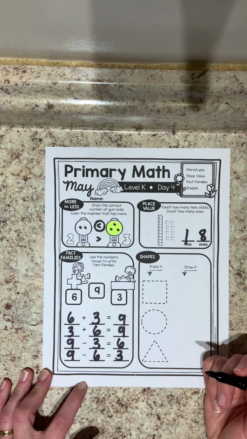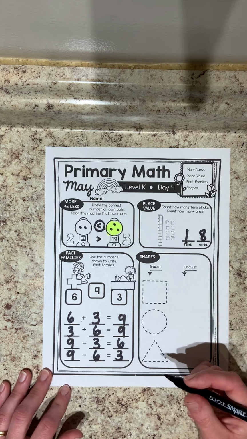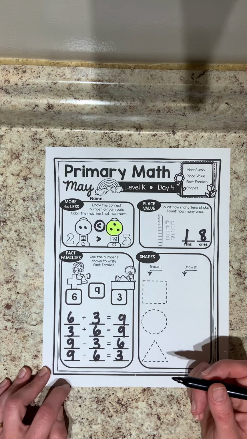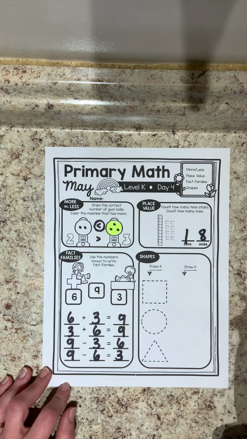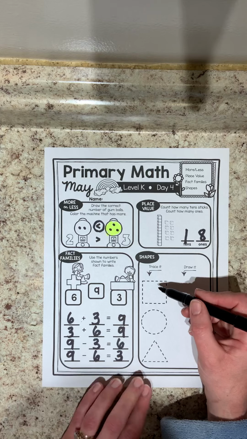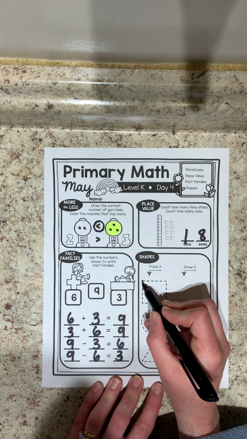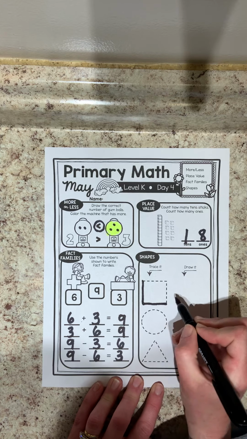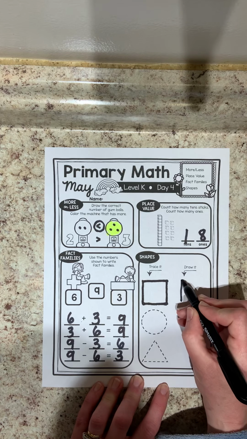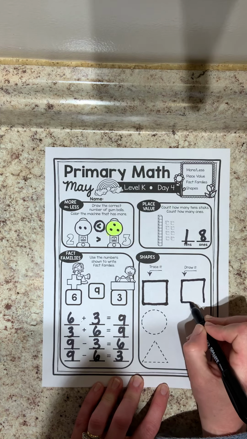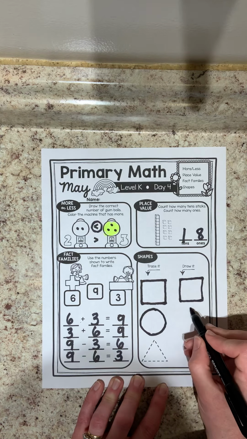You can also do this with counters, guys. If you had some Cheerios or some marbles or something you could use as counters, you can practice these using those as well. We're going to move on to shapes. This one has shapes that we've practiced a few times now. So let's trace the square first. Squares always have 4 sides, and they're equal sides. I'm going to draw a square about the same size next to it. And then a circle. And the same size circle next to it.